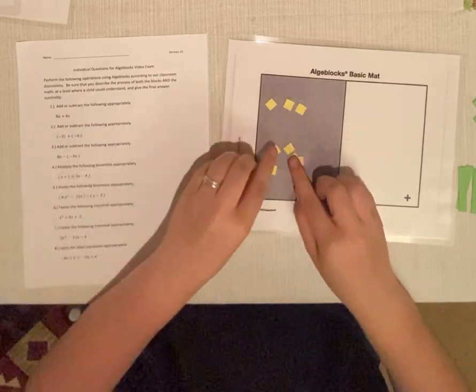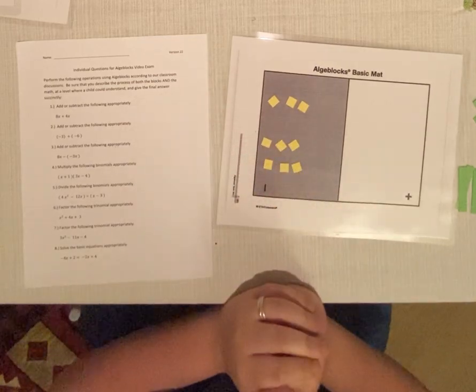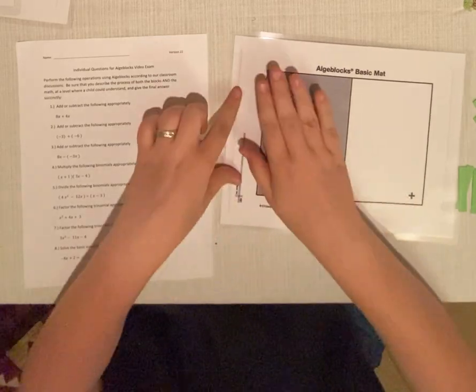Okay, and so that leaves us with -9 units for question 2.